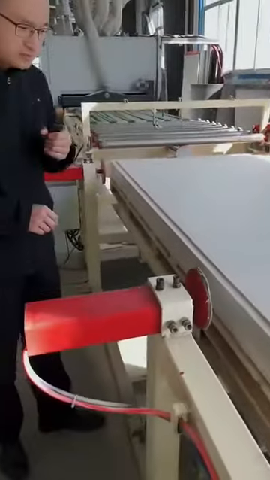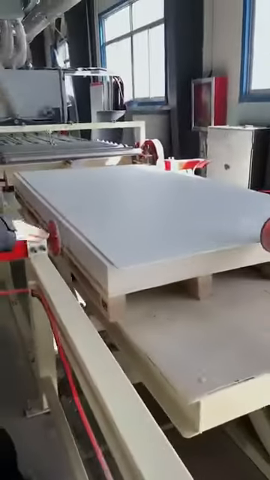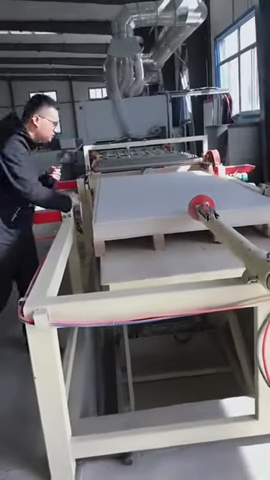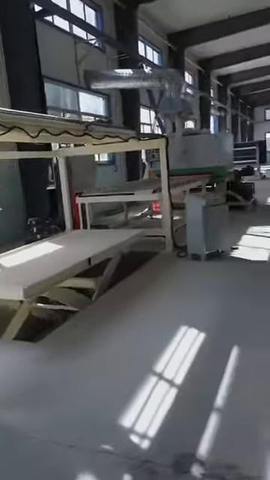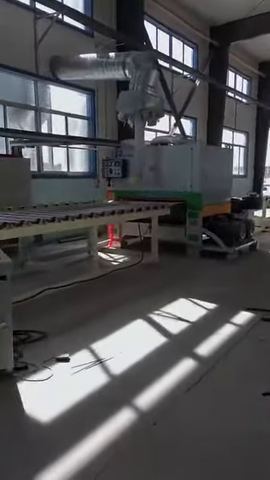You know, the tolerance of the board is very important. After the board has been sanded, the tolerance is very good, and the surface and back side of the board are very flat. So the sanded MgO board is very suitable for laminated board, because when you laminate the HPL laminate paper onto the board, the tolerance is very important.